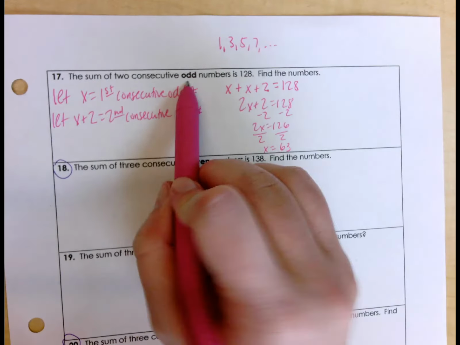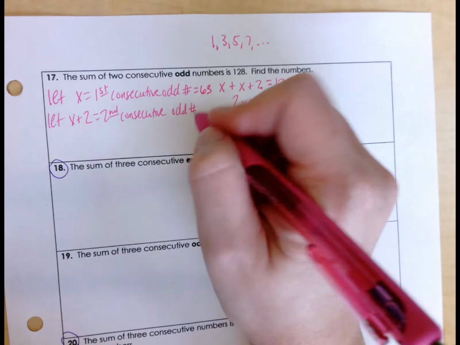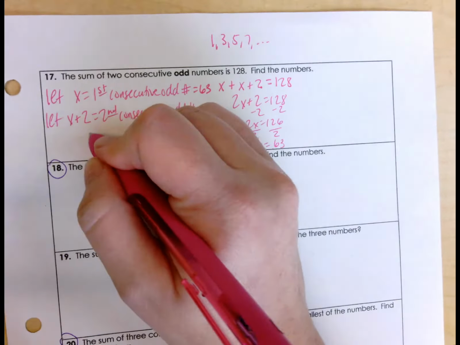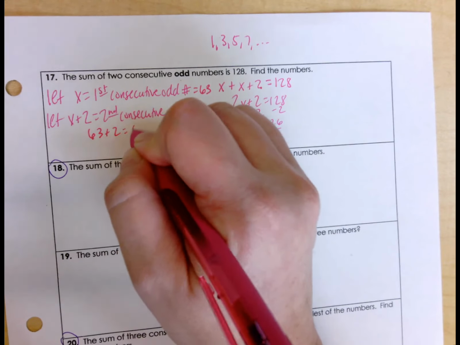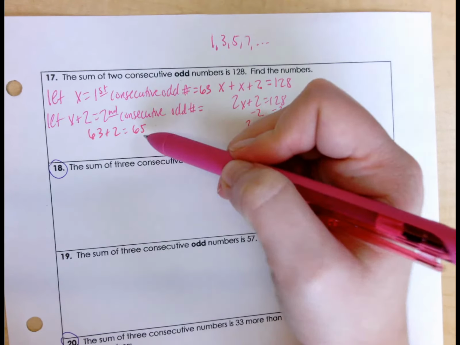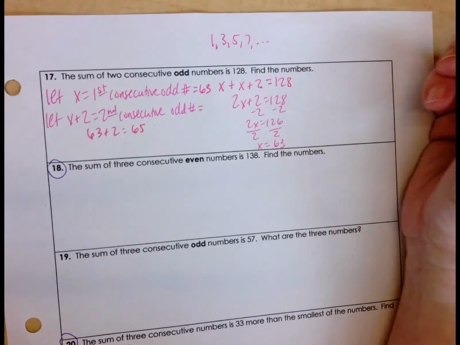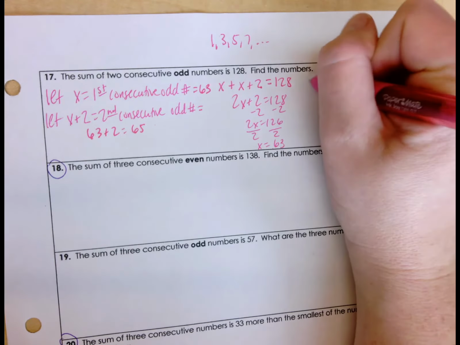63 is an odd number, so that starting point is good. To find the next consecutive odd number, we would add 2, which is 65. So 2 consecutive odd numbers, 63 and 65. If you add them together, you should get 128, which we do. So these 2 numbers work.